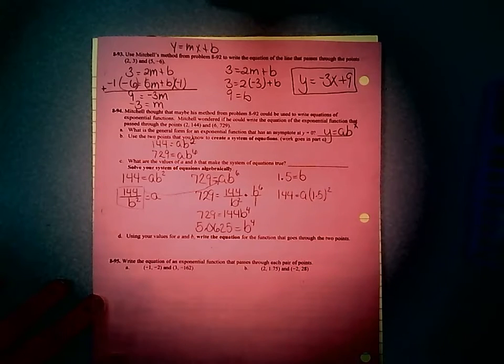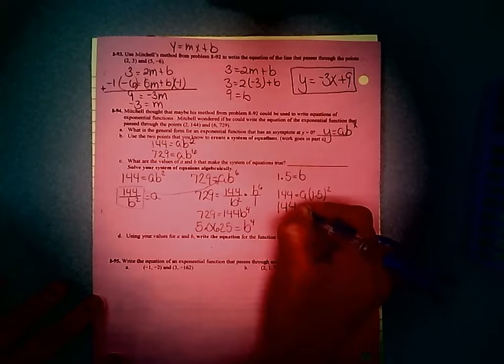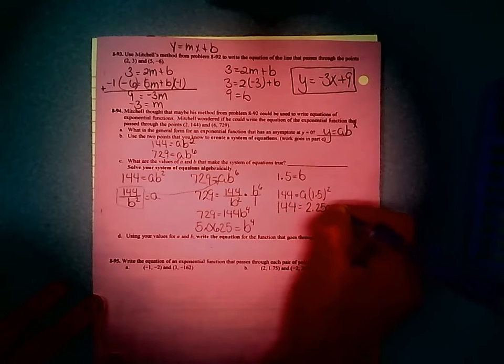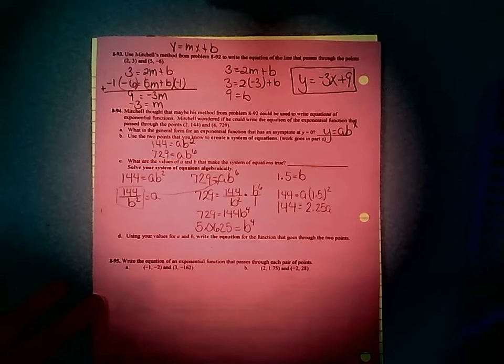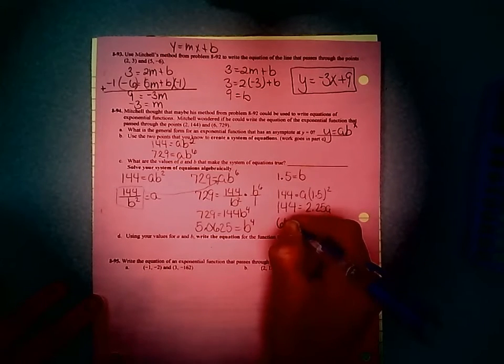If I do 1.5 and I square that, right, I get 2.25, so 144 equals 2.25a. If I take 144 and I divide it by 2.25, I get a equals 64.